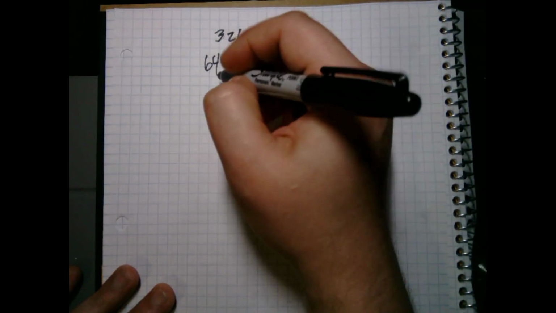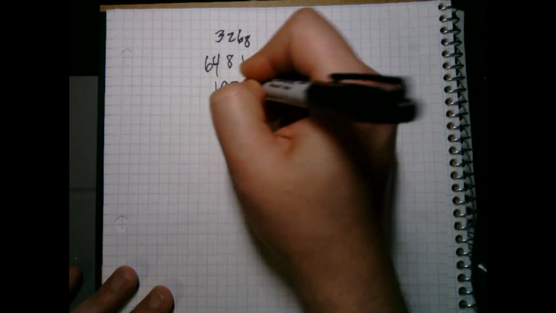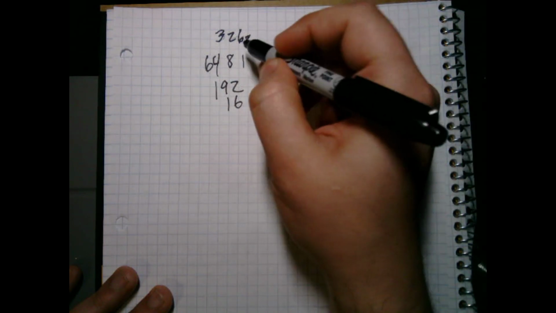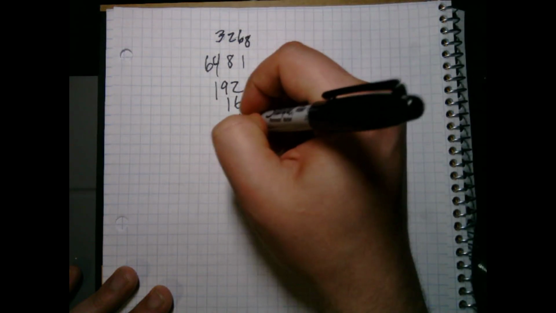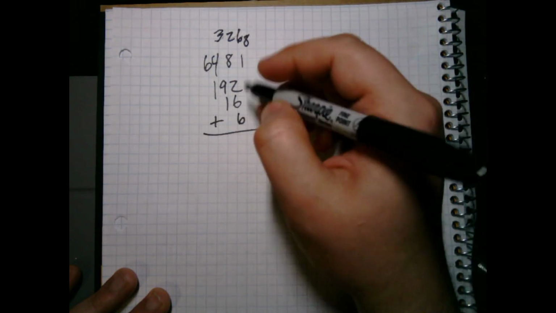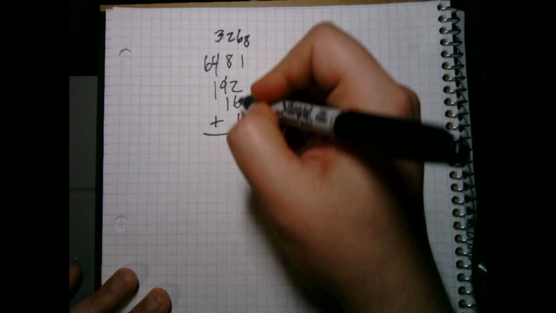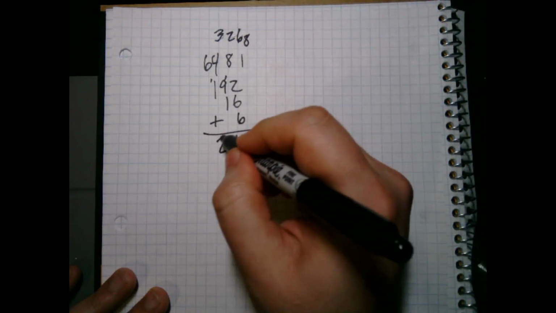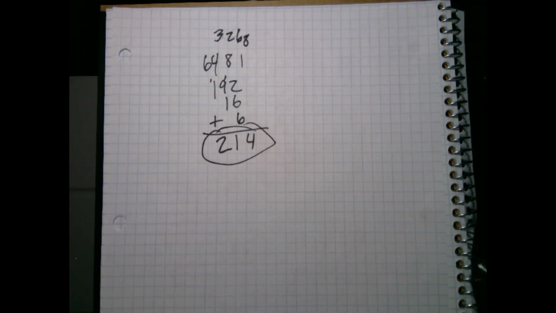If we take 64 times 3, we get 192. 2 times 8 is 16, and 6 times 1 is 6, and we just add those up to get 214 is our decimal number.